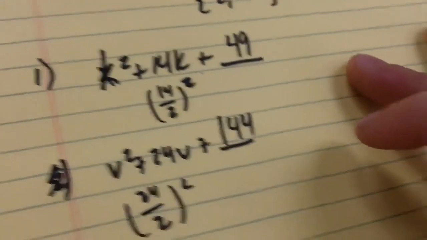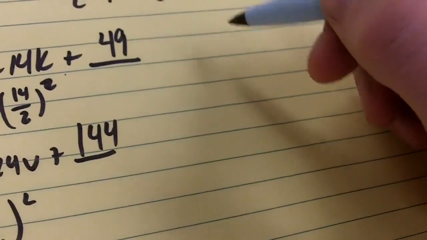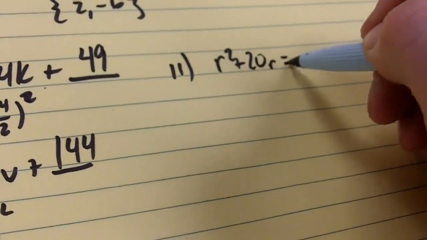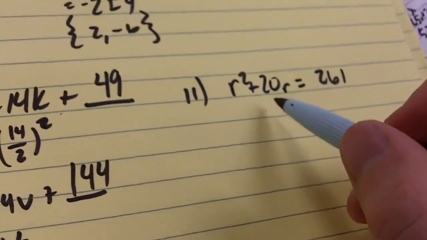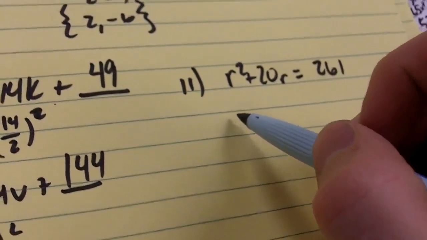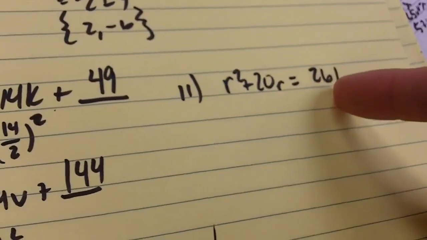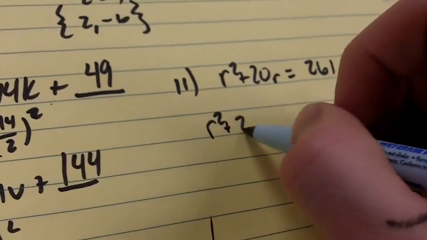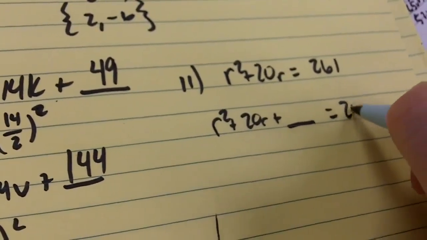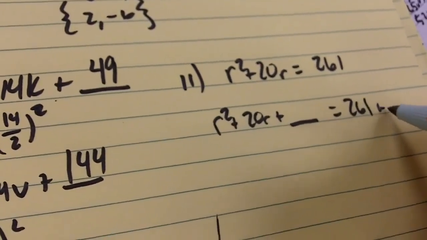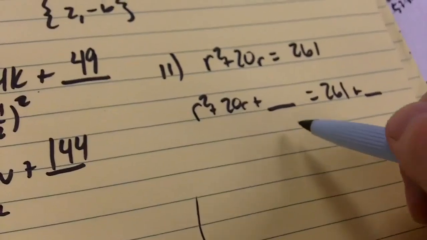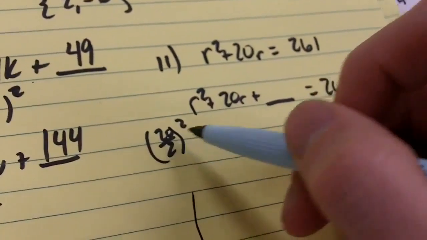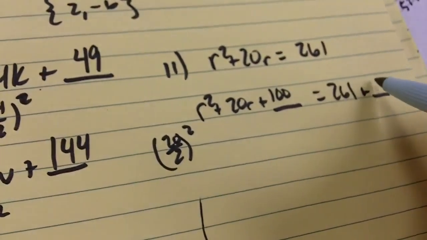After this, we have to start solving things. I worked out a lot of these in class. I'm going to skip to 11 because that's one of the ones I didn't do in class. r squared plus 20r equals 261. All we have to do then is make sure that's a 1, which it is, and make sure all the constants are on the other side, which they are. If I want to factor this, then I have to turn this into a perfect square. So I'm going to get r squared plus 20r plus fill in the blank equals 261. And whatever I add here, I have to add over here on this side as well. So what do I add? Take half of 20, square it. 20 divided by 2 is 10, 10 squared is 100. Add 100 there, add 100 there.